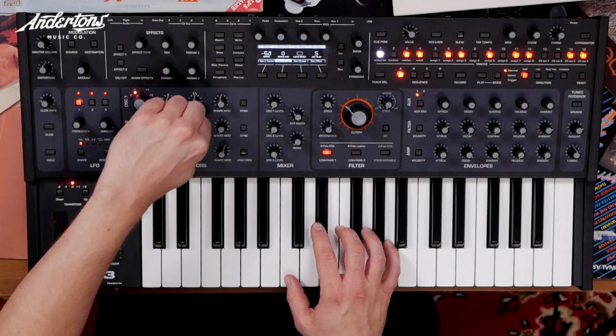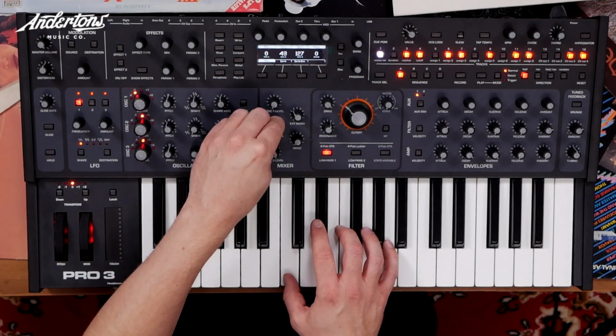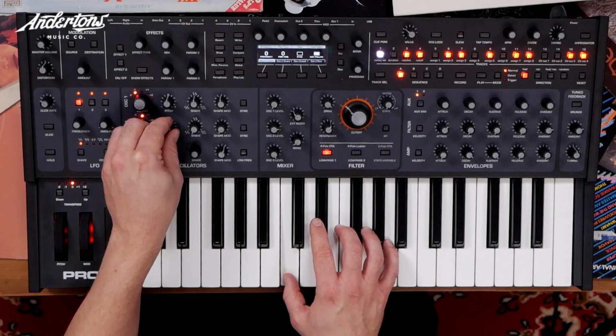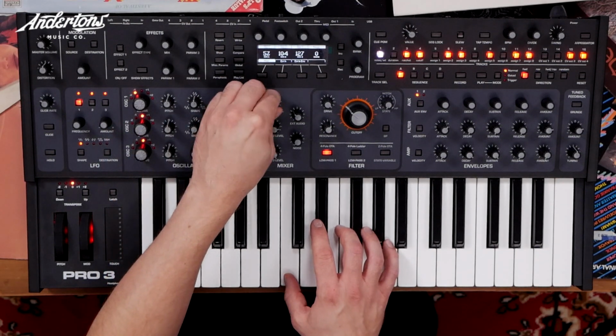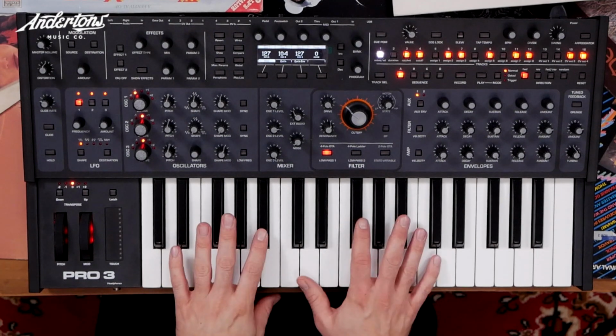So let's get a sine on that one and a saw on that one. And in a very lame way, you're seeing how you can get infinite flavors here just in the oscillator section.